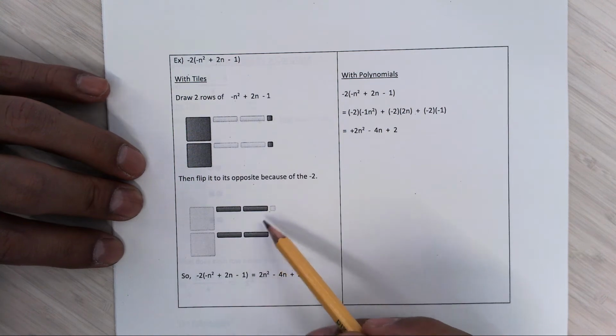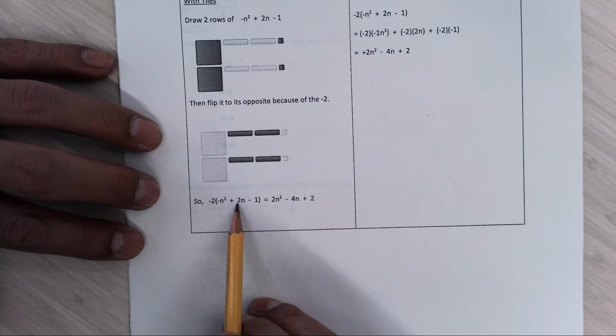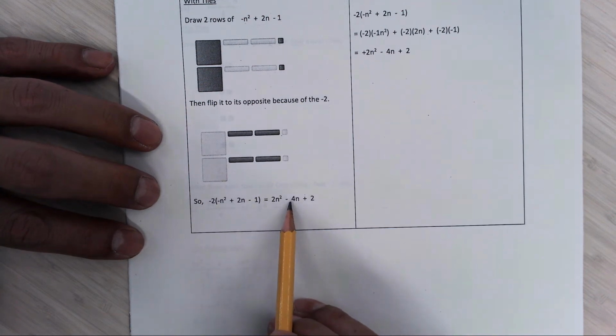You see this? Okay, so in the end, it's negative 2 times negative n squared plus 2n minus 1 is positive 2n squared minus 4n plus 2.